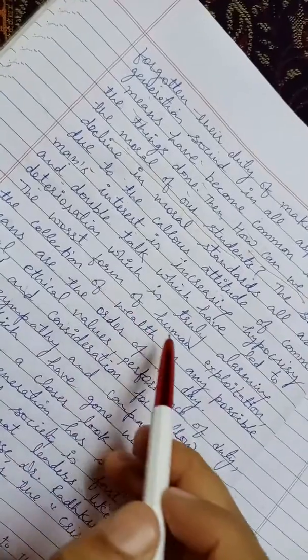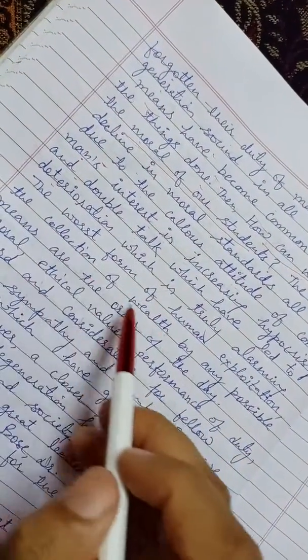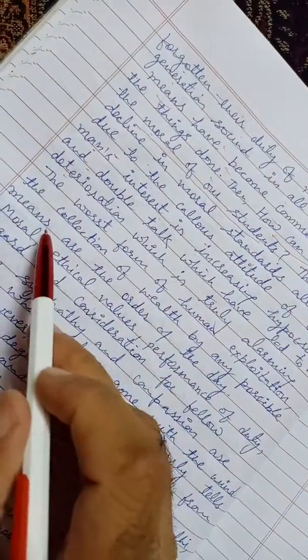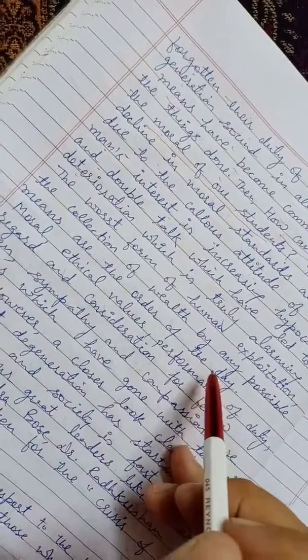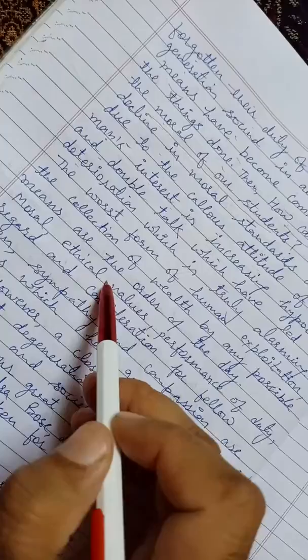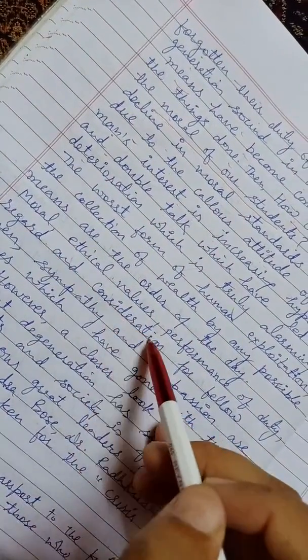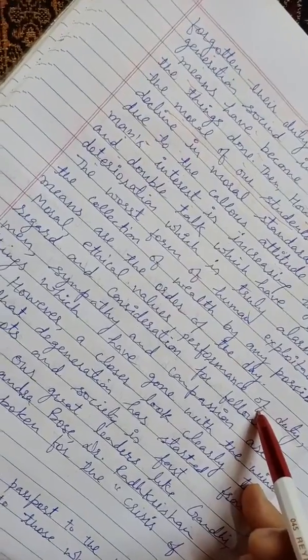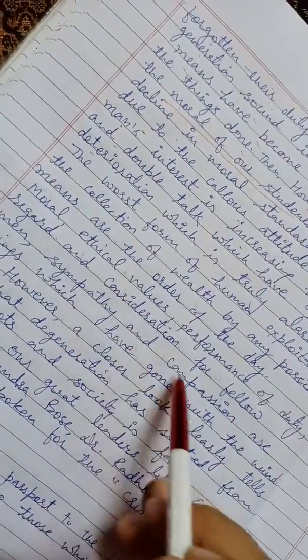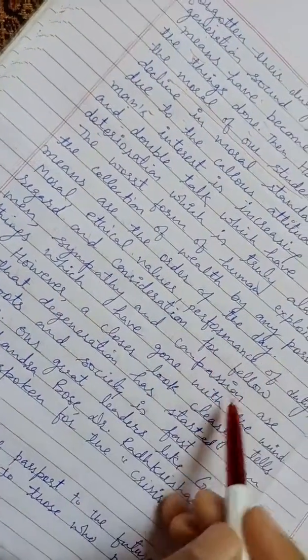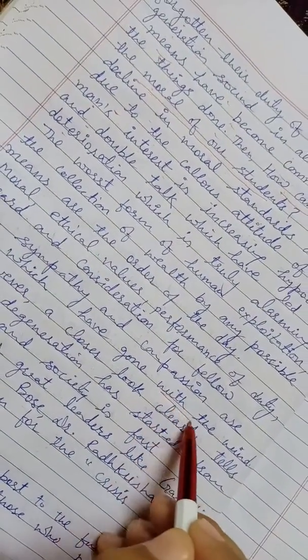The worst form of human exploitation, the collection of wealth by any possible means, is the order of the day. Moral and ethical values, performance of duty, regard and consideration for fellow men, sympathy and compassion are things which have gone with the wind.